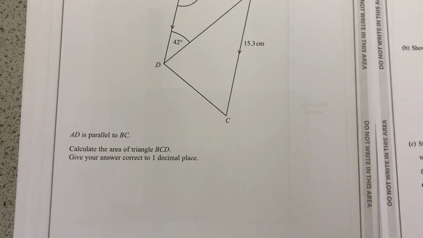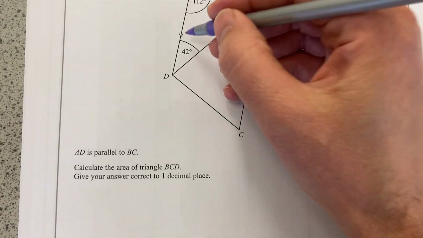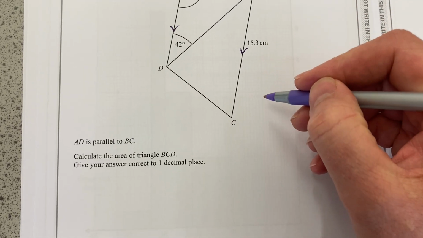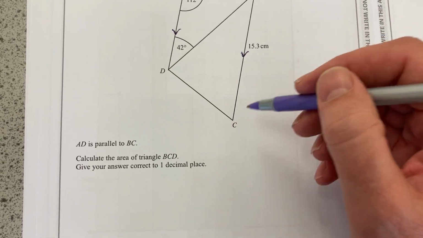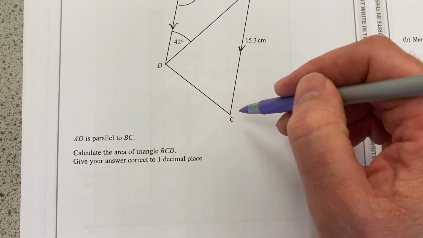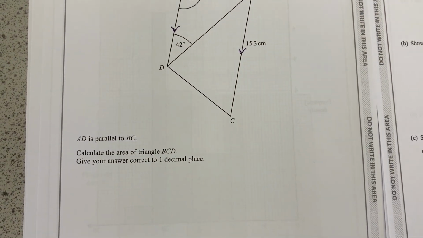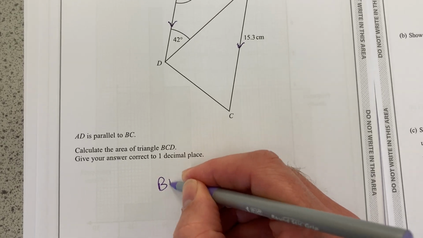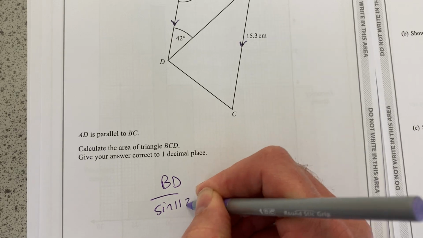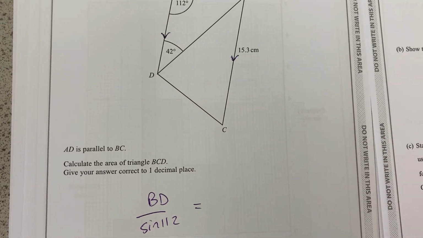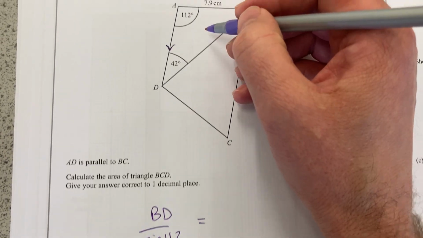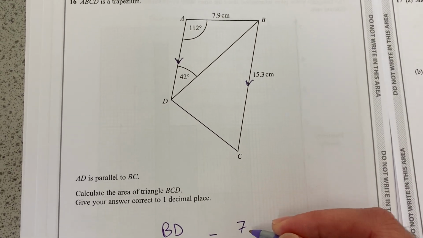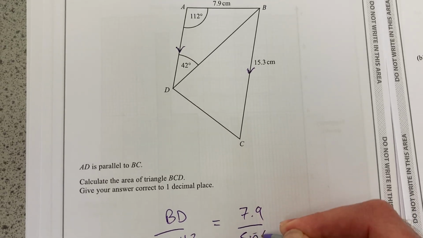Question 16. AD is parallel with these arrows to BC. We've got to calculate the area of triangle BCD. Okay, so we could start off with BD over sine 112, using the sine rule in this triangle here, equal to 7.9 over sine 42.